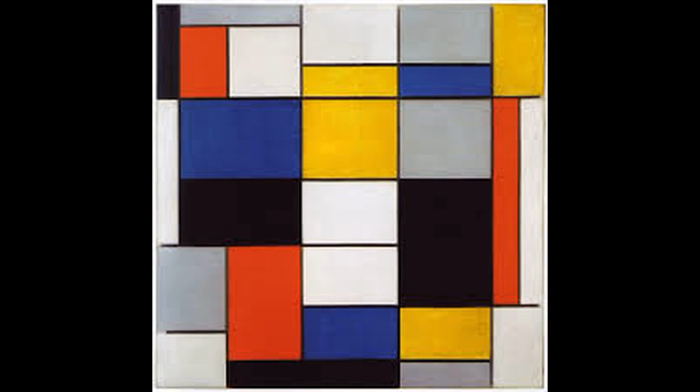Eventually, Mondrian's style used a lot of geometric shapes and primary colors, because every shape can be created from the basic geometric shape, and every color can be created from the primaries, red, yellow, and blue.